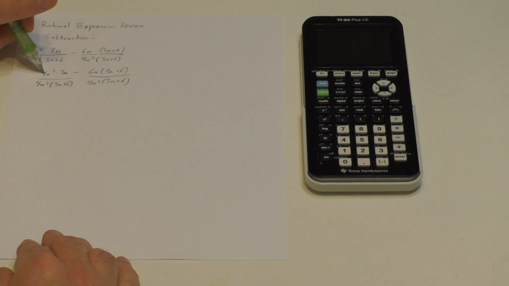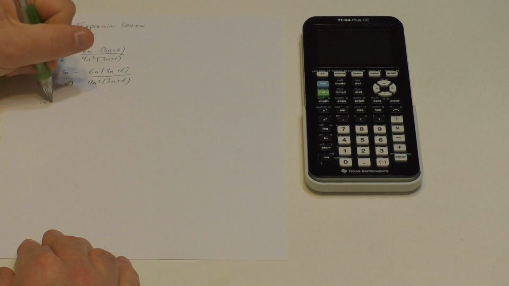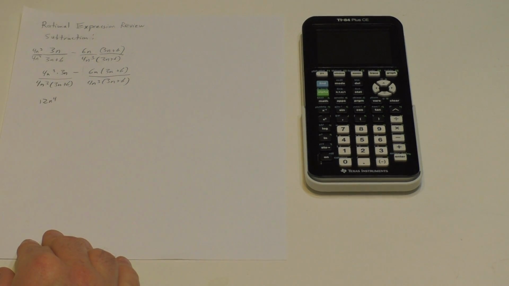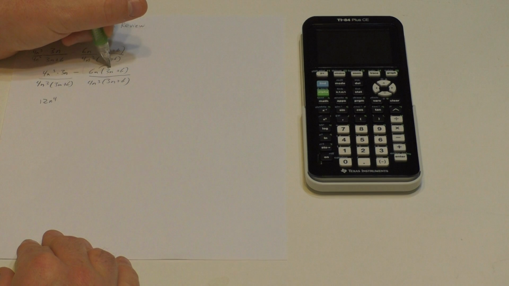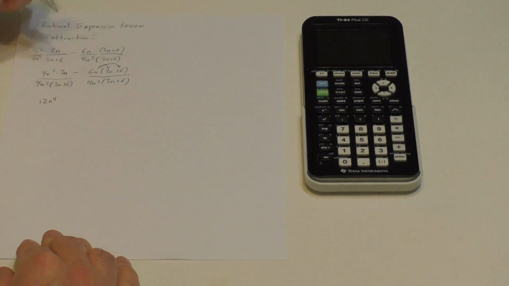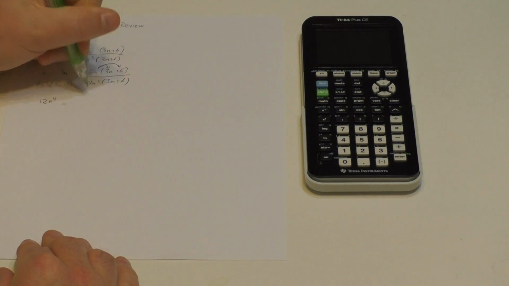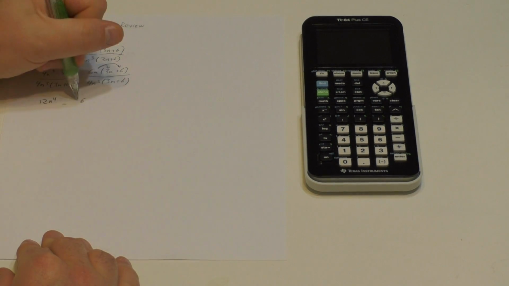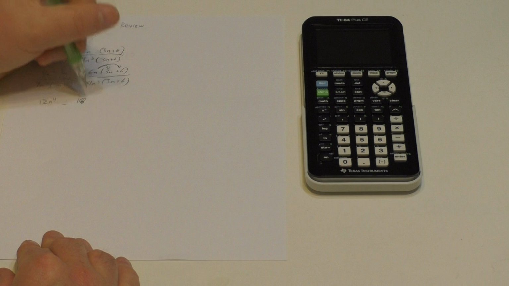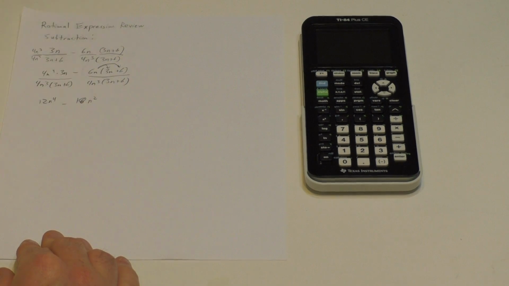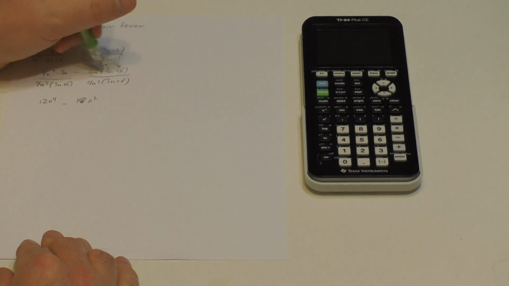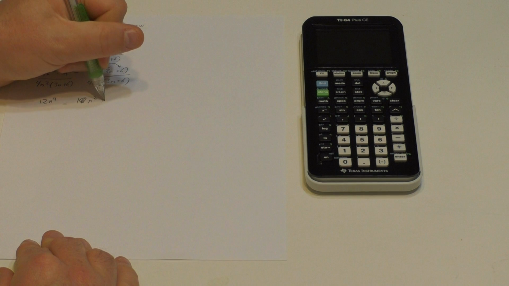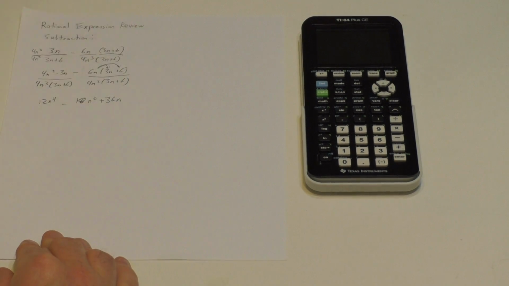So let's have 4n to the third times 3n to the third is 12n to the fourth. Okay, distribute this 6n in there, so you have minus 6, oh my bad, 18n squared, and 6n times 6n is plus 36n, alright?